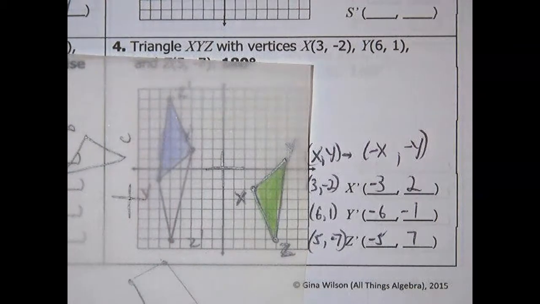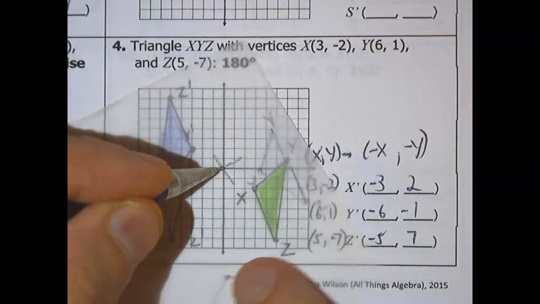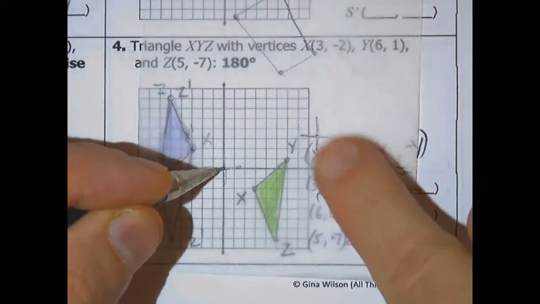So here's what I have. Here's my original figure. Now, I've already put the plus sign at the middle. Now, I'm going to rotate it. There's 90 degrees, and then there's another 90 degrees. And there it is, right on there.